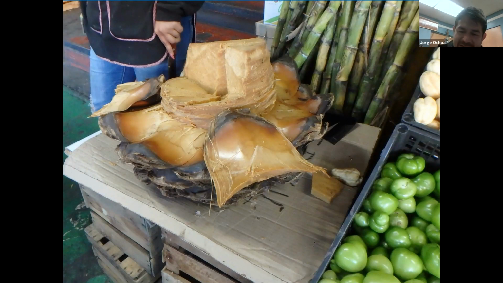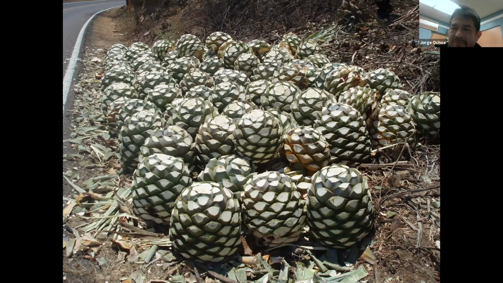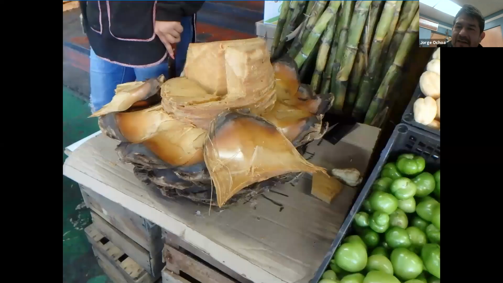So what happens is that these agave pineapples are going to be roasted, where they will take away some of the extra water, concentrating those sugars to where you have what is known as mezcal. Not the drink. The real mezcal is the base of the agave leaves that you can eat, and it is a very sweet product, and out of this is where they get the agave nectar.